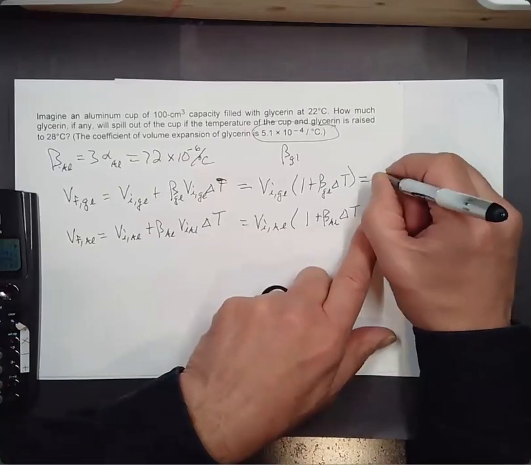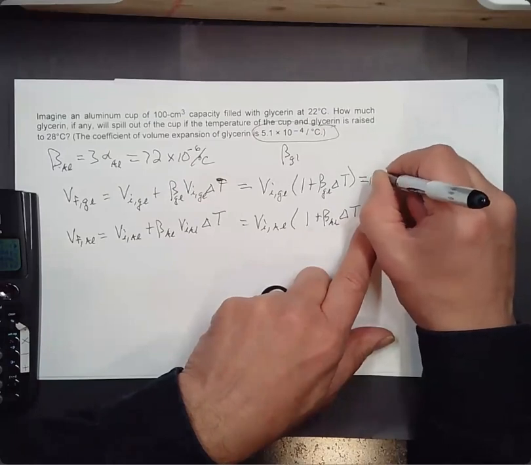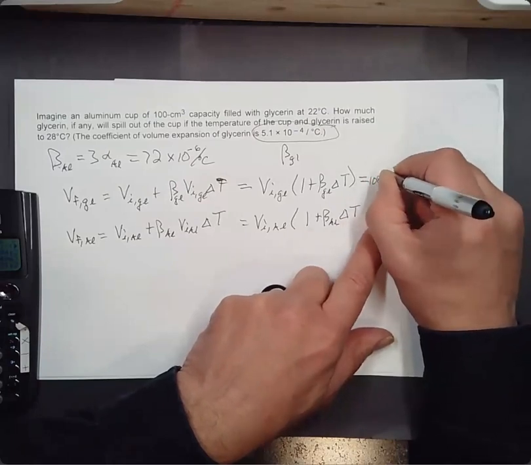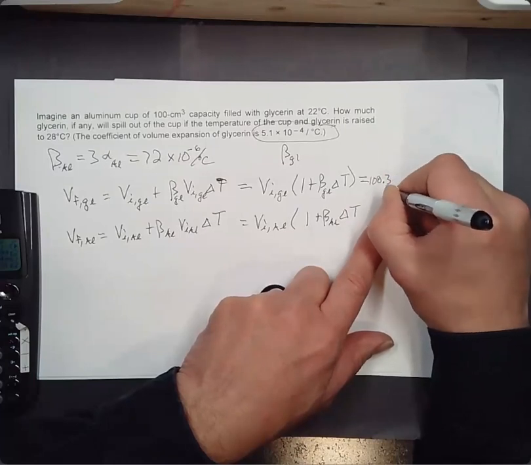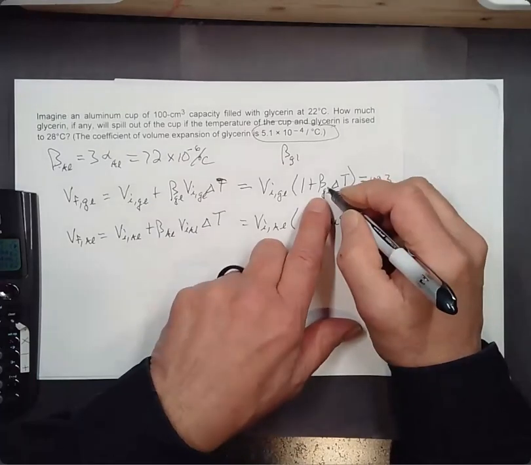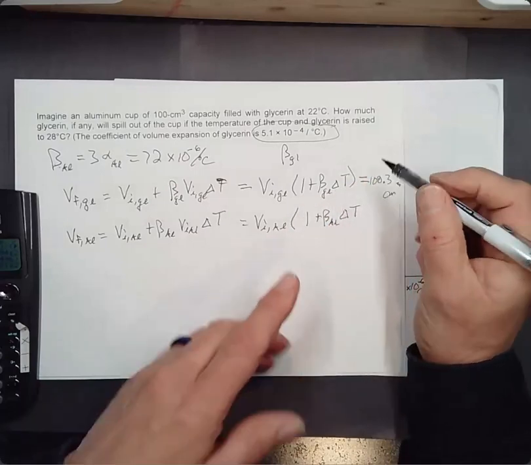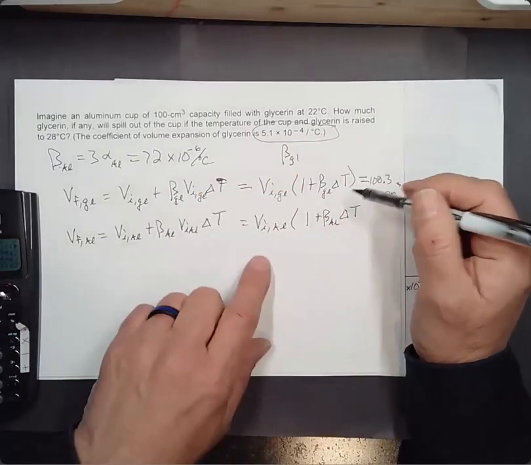This will be 100.3 centimeters cubed. When I multiply beta times delta T, the units go away.